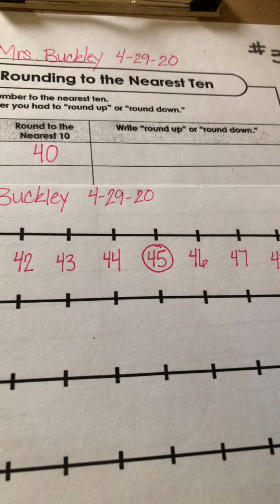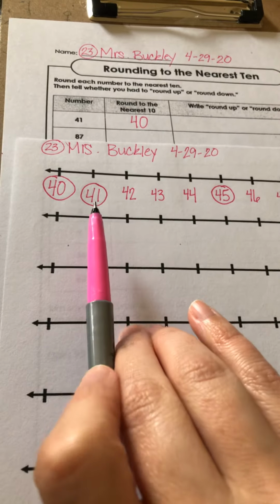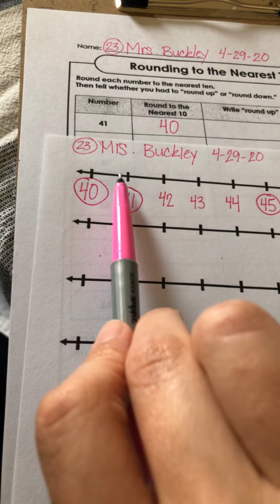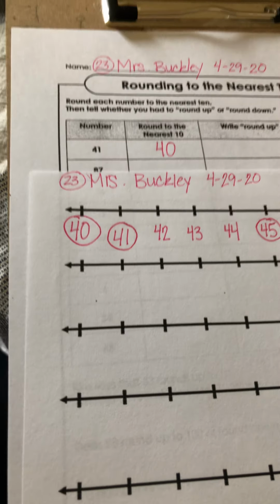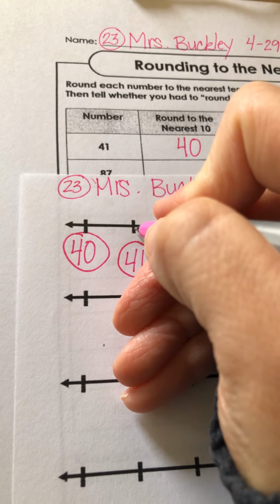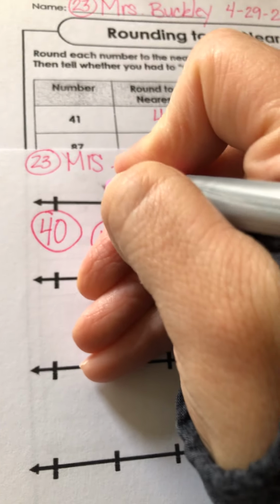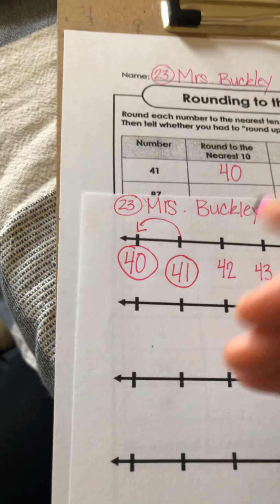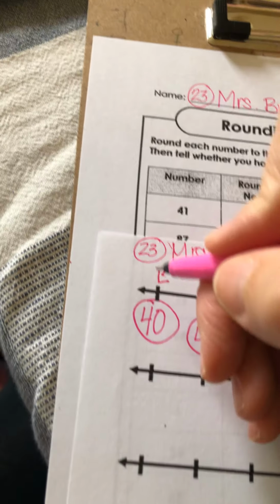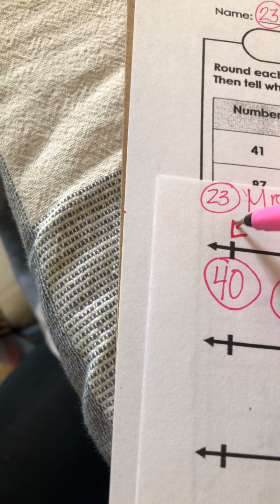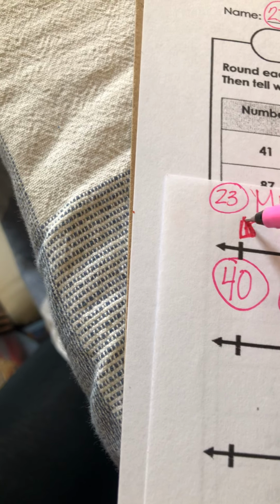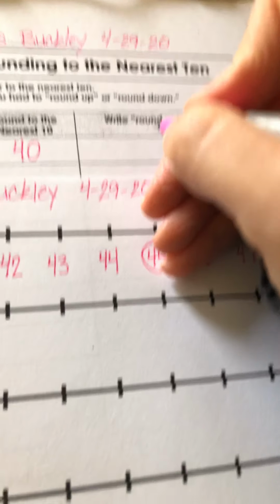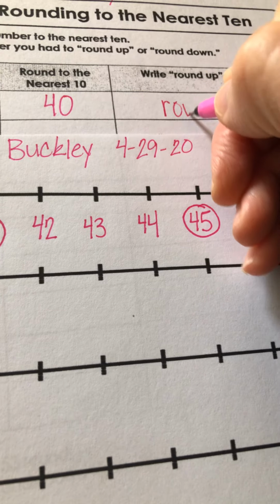Now it says round up or round down. So when we were at 41, did we round up to 50 or did we round down to 40? And here's where this arrow comes in. I think you guys will like drawing this. You start at the tick mark of the number you're working on, which is 41, and you go, meow. You can even make that noise if you want. And you draw an arrow. We rounded down to 40. Let me make my arrow just a little bit better for y'all. You could even color it and make it fancy, but you don't have to. Okay, so where it says write round up or round down, we're going to write round down.